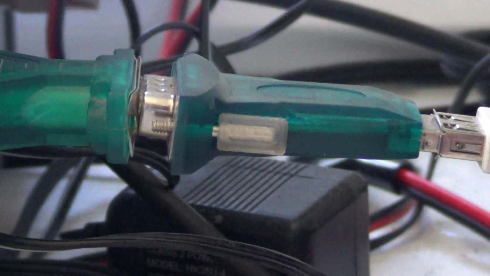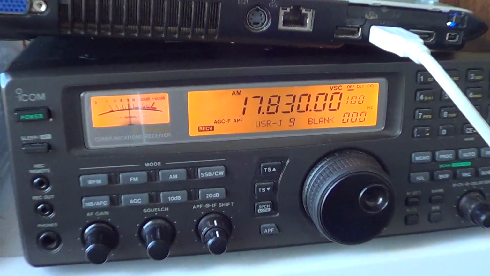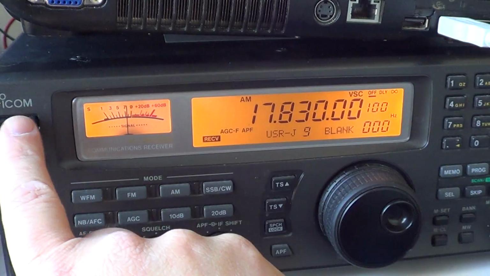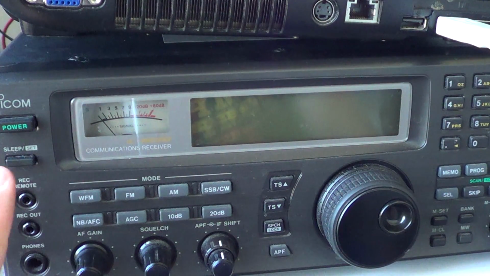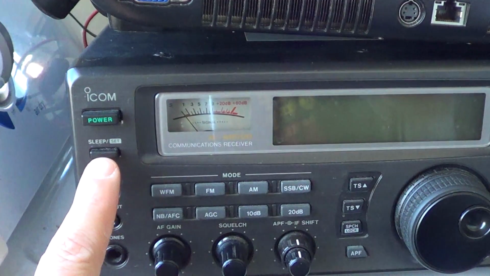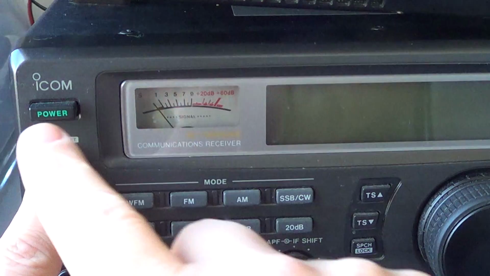Second, your radio has settings. I'll go to the front panel of the radio here, sorry if I'm moving a lot. Here we go, we're in the radio settings. If your radio's turned on, you'll need to turn it off, so press the power button. Before turning it on, you hold that sleep button, here it says sleep. You hold it and you press power.